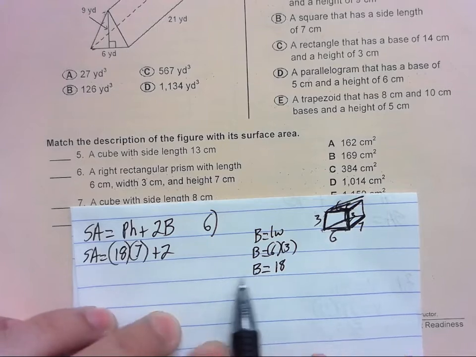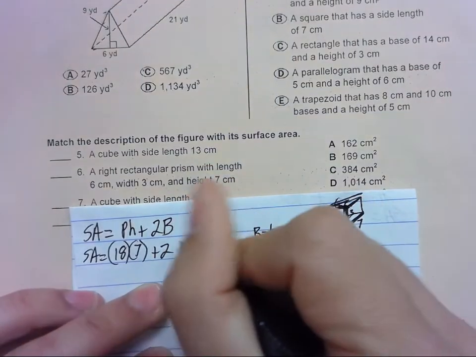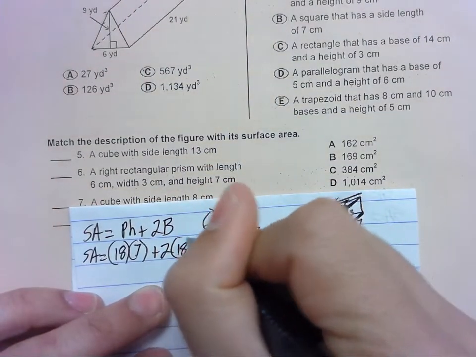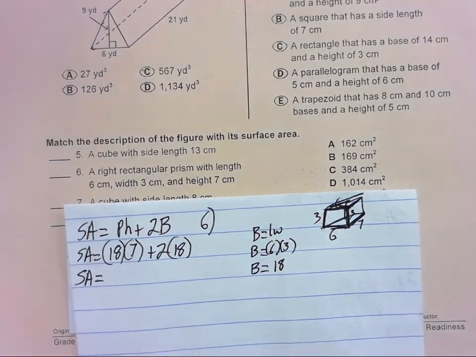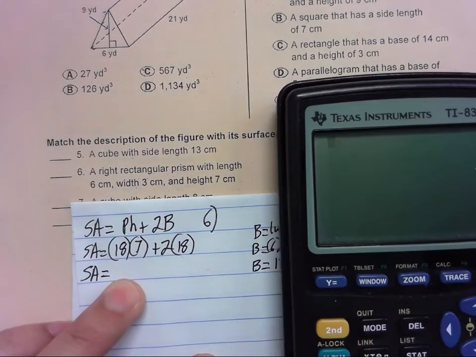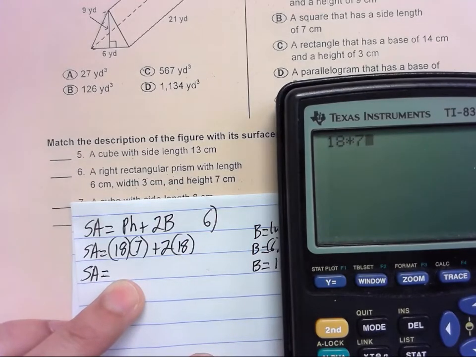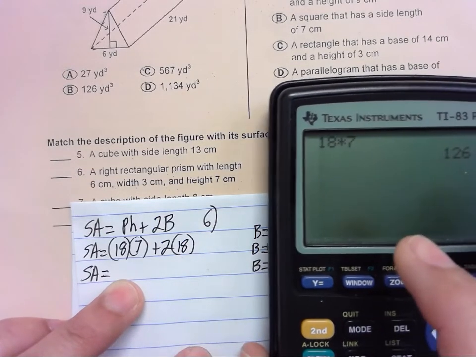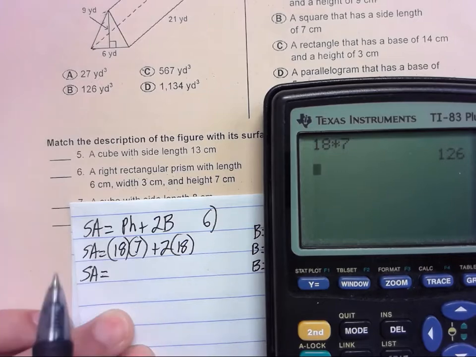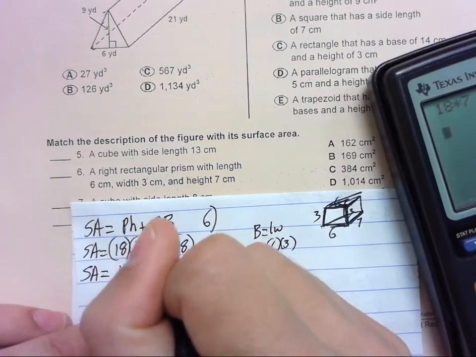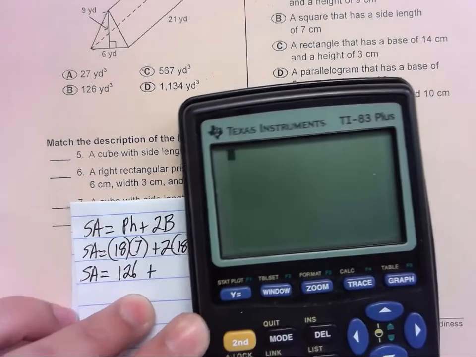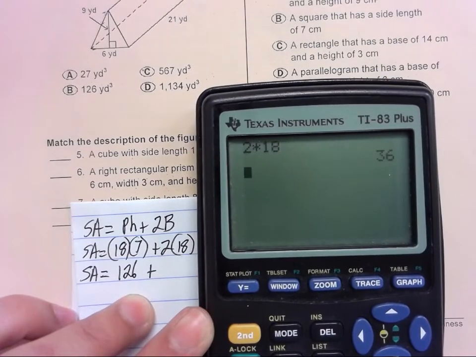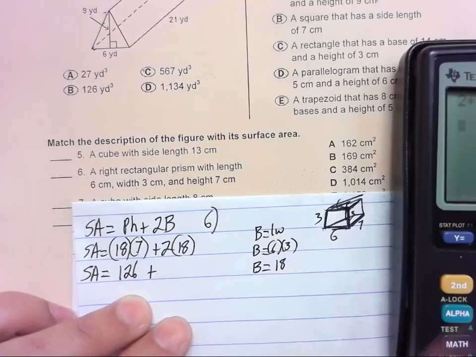We drag this over for capital B, area of the base, 18. So surface area is 18 times 7, which is 126, plus 2 times 18, and that is 36.